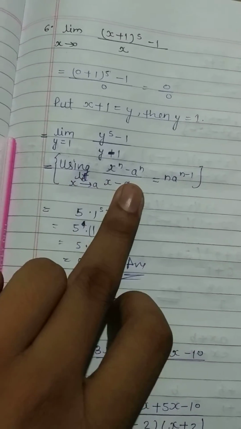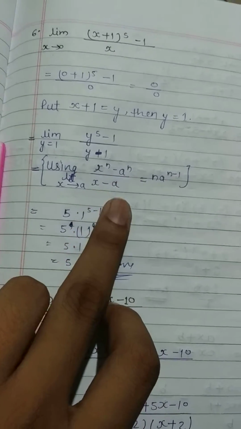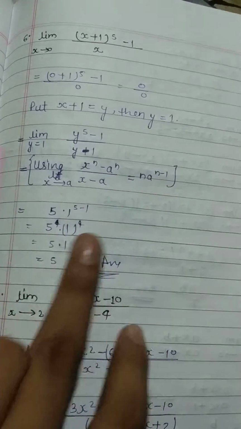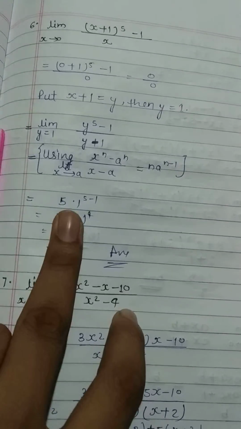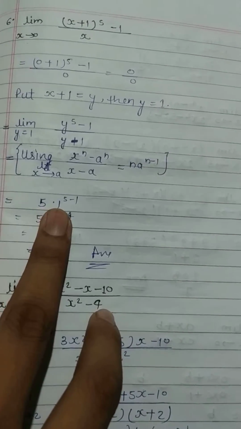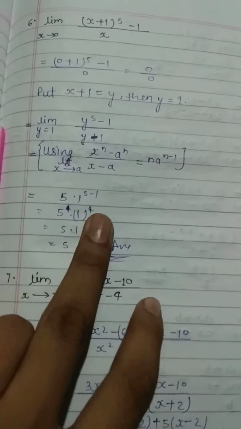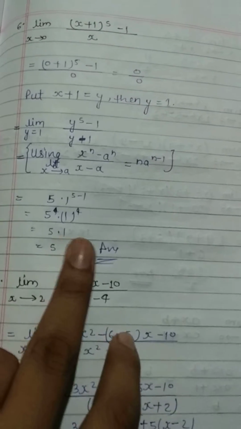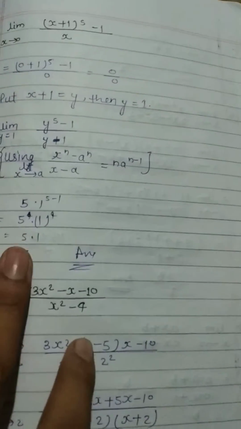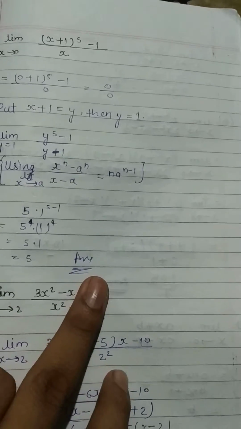Now using the formula, x to the power n minus a to the power n upon x minus a equals n a to the power n minus 1. If we put the values according to the formula, we get 5 into 1 to the power 5 minus 1, that is 5 into 1 to the power 4, and if we multiply 1 four times, we get only 1. So if we multiply 5 into 1, we get 5. It is the correct answer.